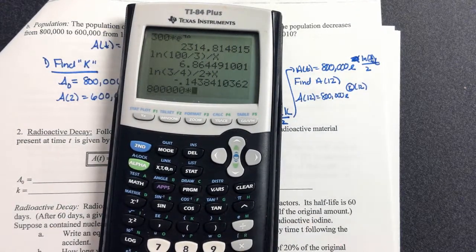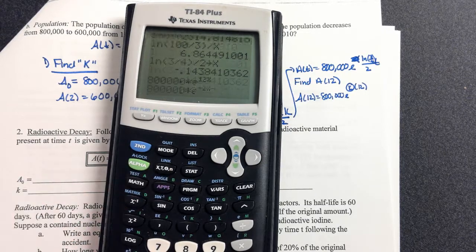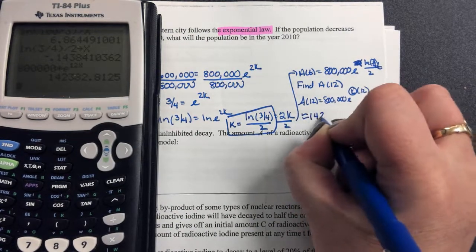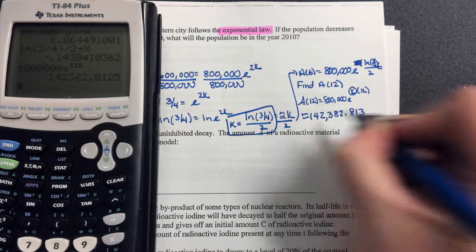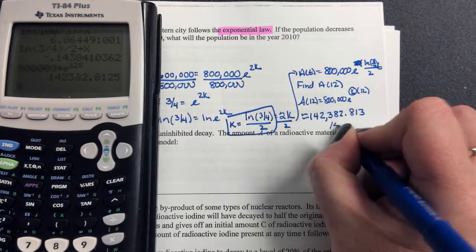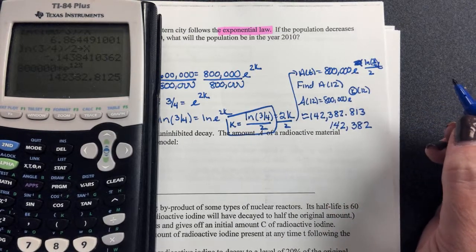800,000 times e raised to the 12 times x. So we end up with approximately 142,382.813. Is that really a realistic number? No, because we can't have 0.8 of a person, can we? So realistically, in the year 2010, what is the population going to be? 142,382. We would not round that up because it's not reaching that 383rd person during that year.